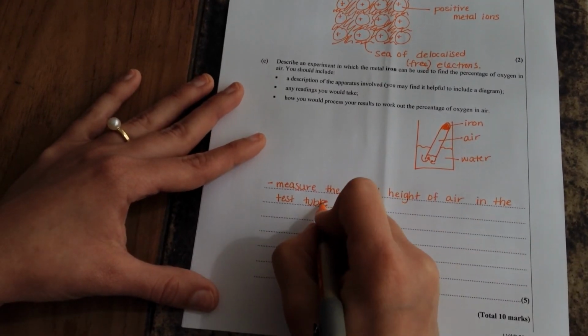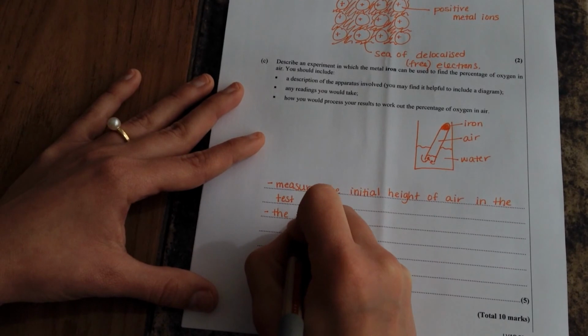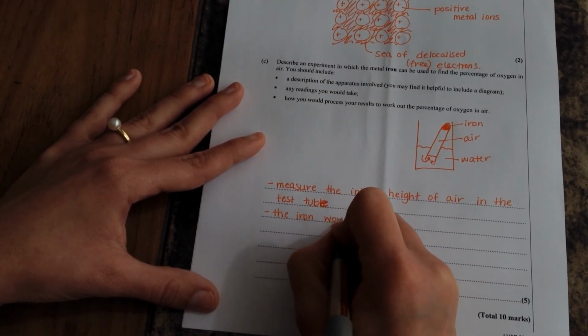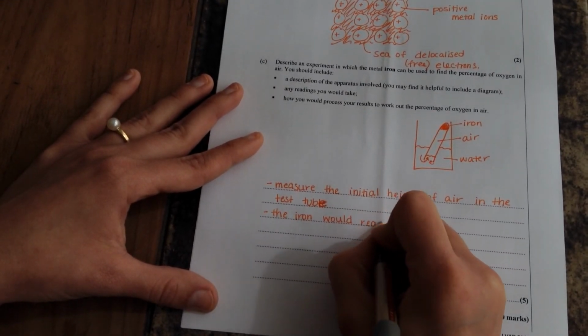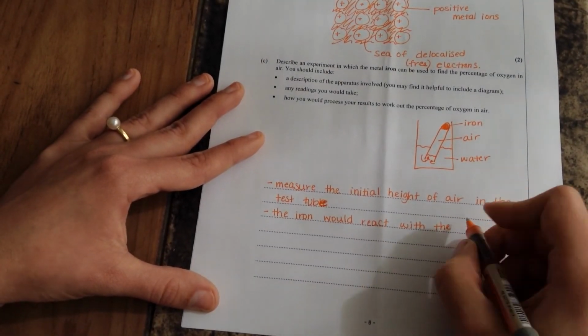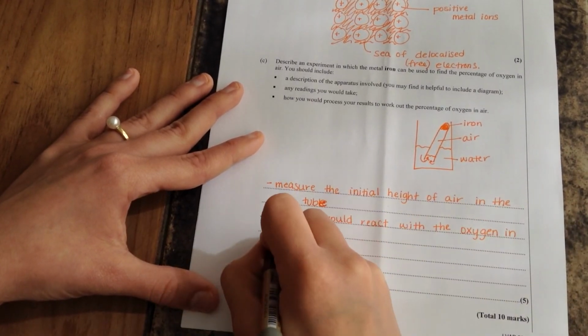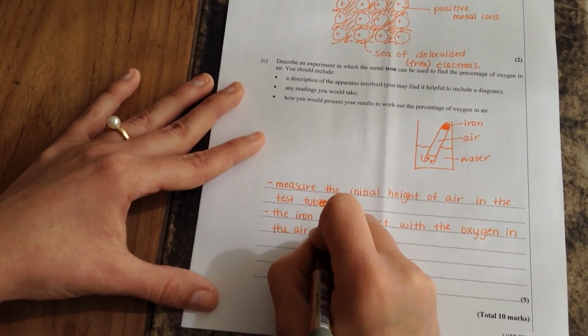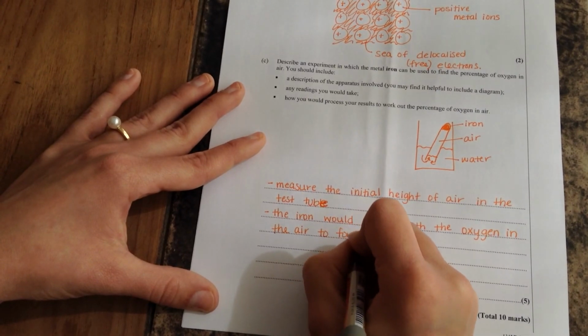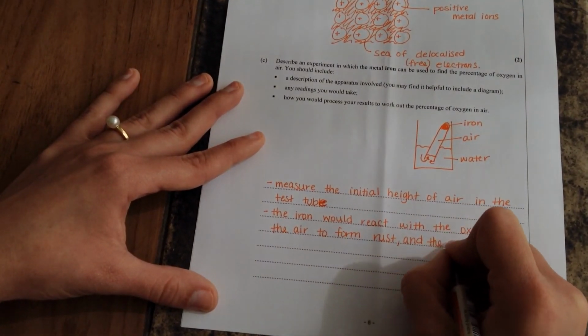Test tube. Okay. The iron would react with the oxygen in the air to form rust, and the water level would move up.